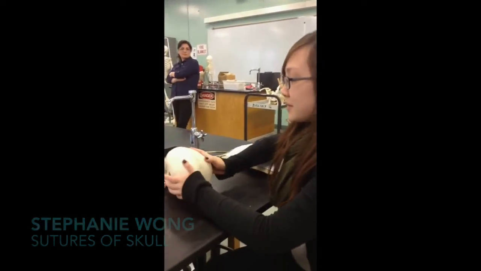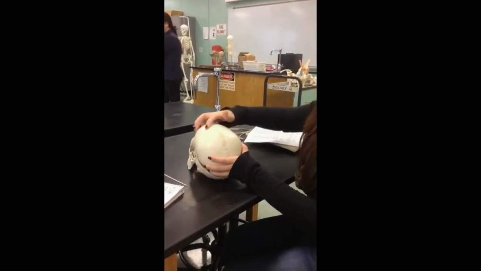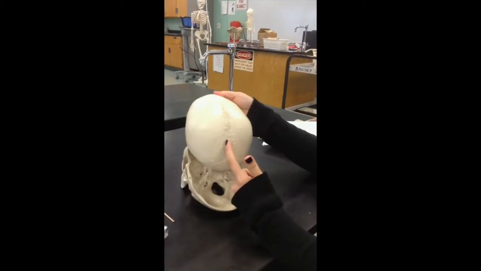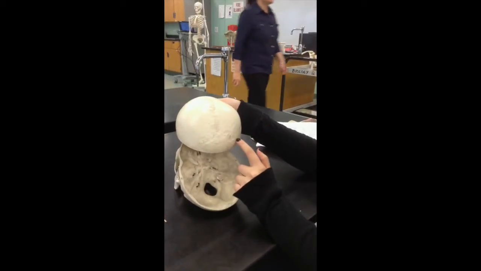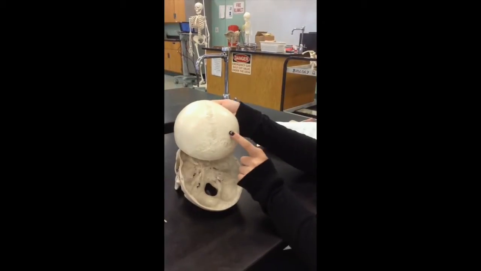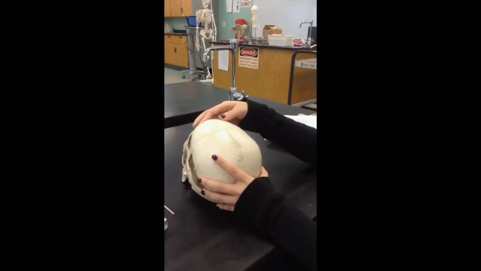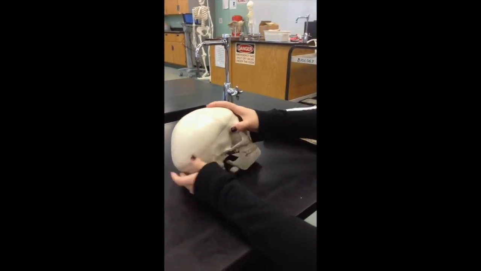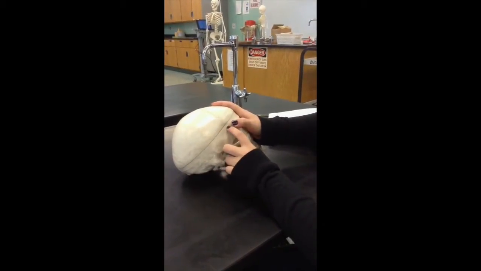I'll be doing the sutures of the outside bone. This suture is the coronal suture. The one that is vertical is sagittal suture. The one on the bottom, which connects the occipital bone and the parietal bone, is the lambdoid suture. The suture that is on the side, which is not really visible, but it is the squamosal suture.